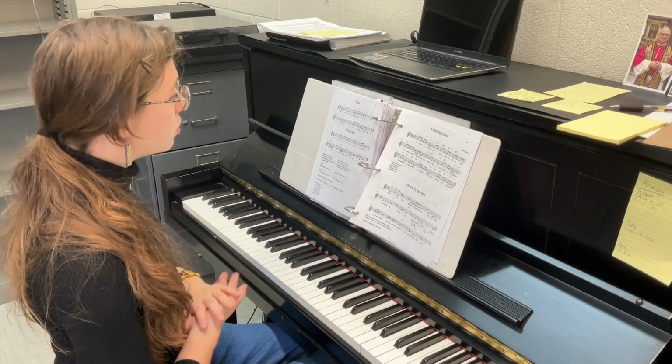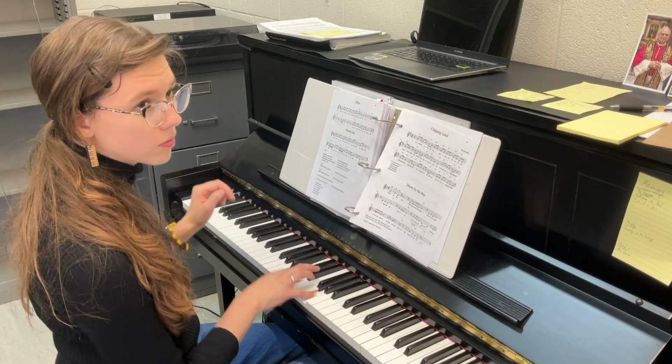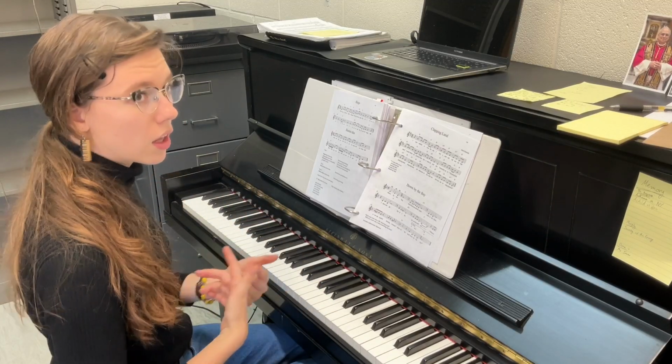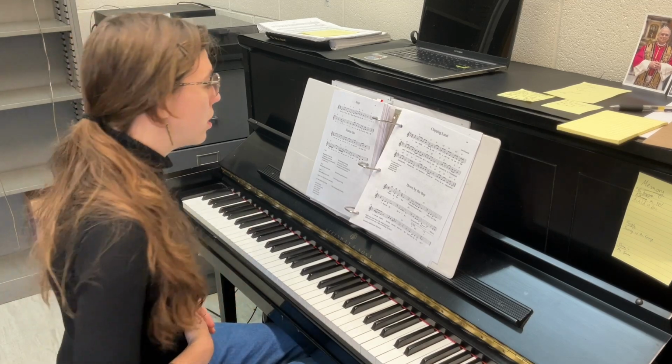So we've been using this boom chuck kind of accompaniment. I think this is another great candidate for that because it helps us keep it moving along, right? And it's a very happy, peppy song. So let's use that boom chuck.